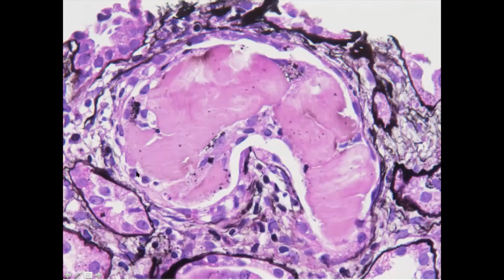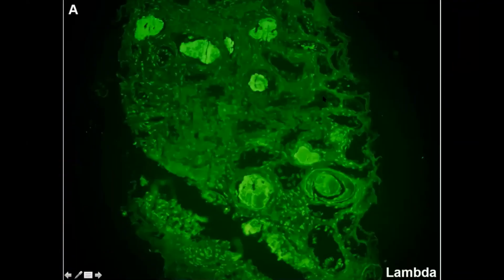We have an inflammatory reaction around the cast. And this is lambda. This picture I took from AJKD. This is not my picture. All the other pictures are my pictures of cases that I have seen, but this is from the AJKD.